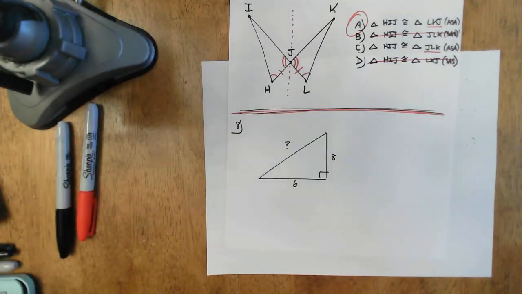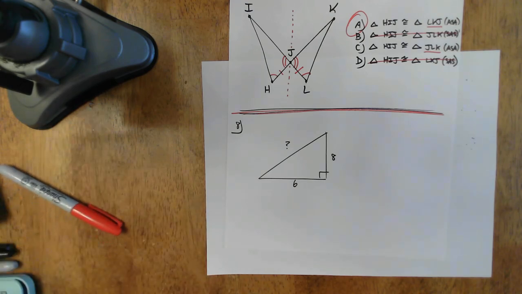We are in the middle of a review for the upcoming final test for our class in geometry, and we're going to start this video with question number 8.